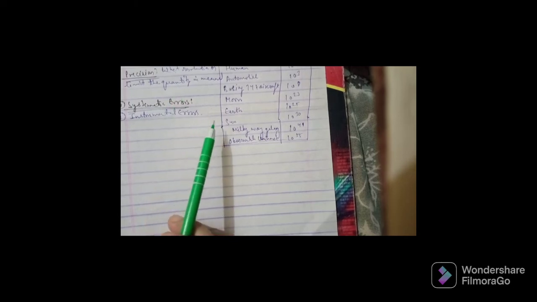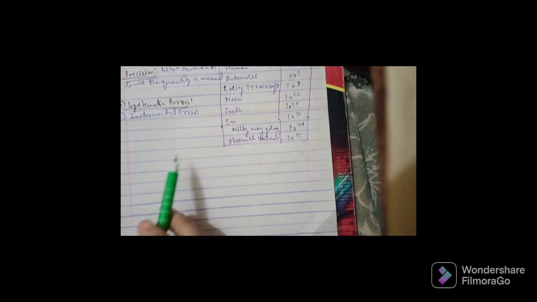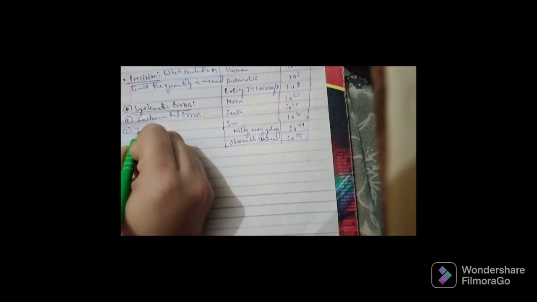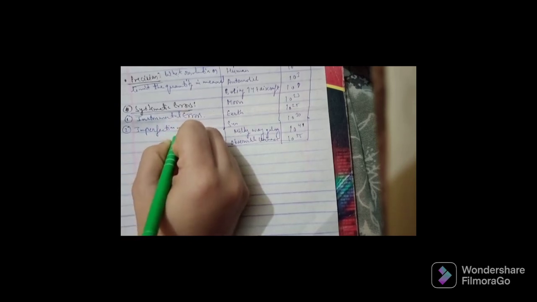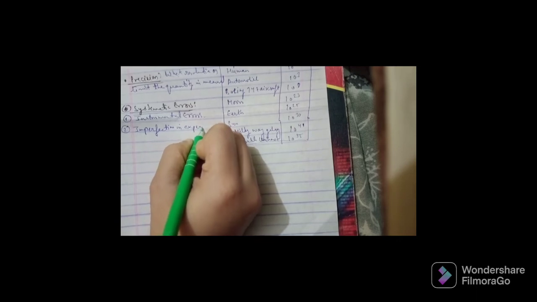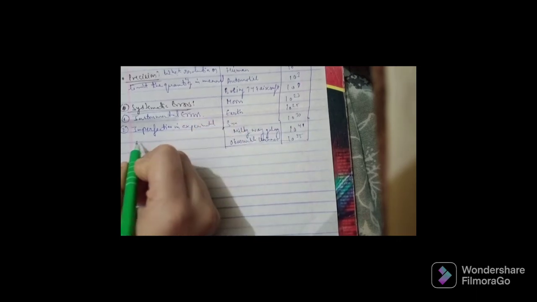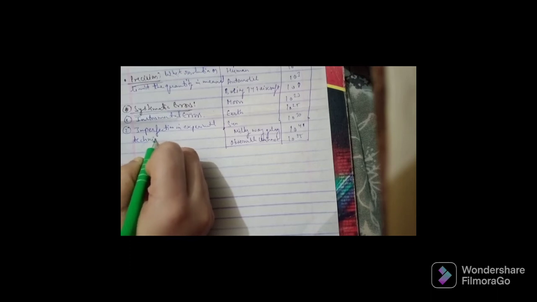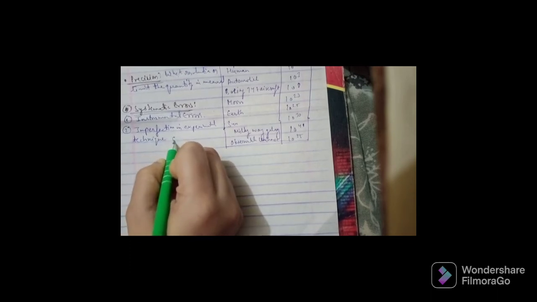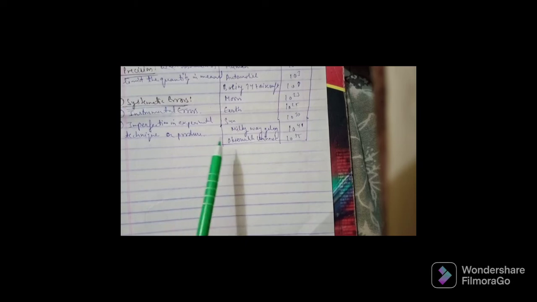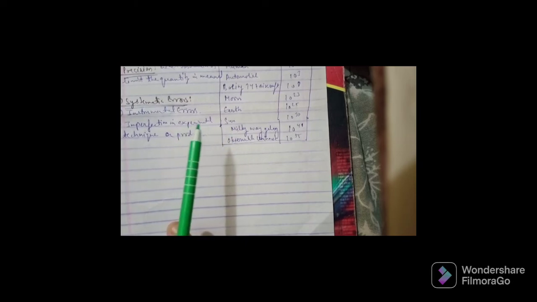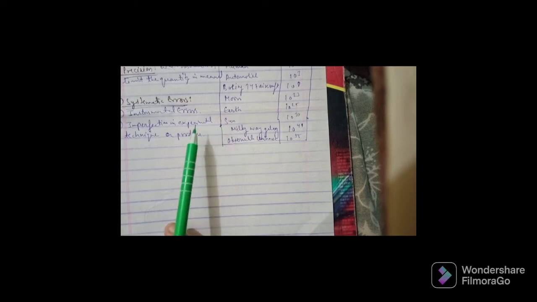Second is imperfection in experimental technique or procedure. In this, to determine the temperature of a human body, a thermometer placed under the armpit will always give a temperature lower than the actual value of the body temperature.